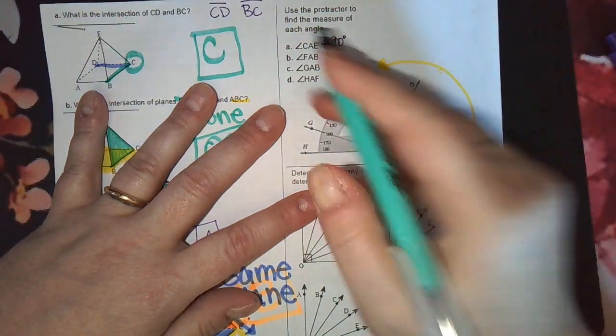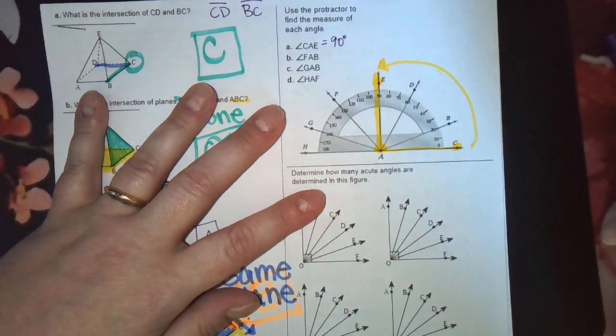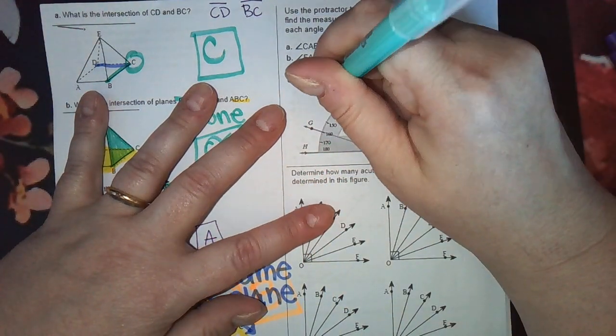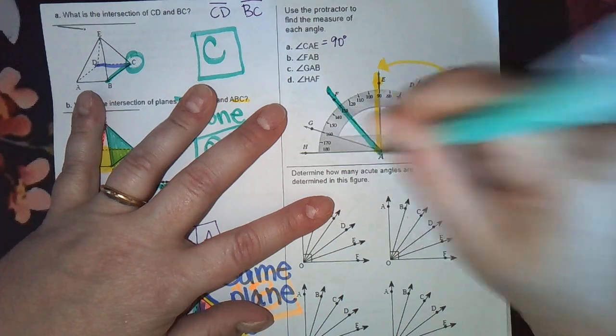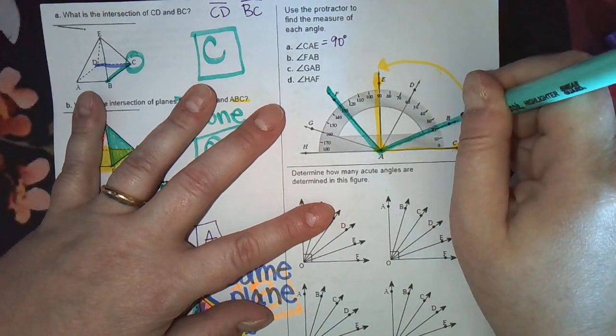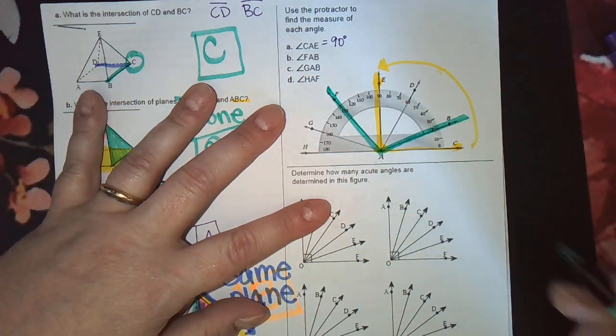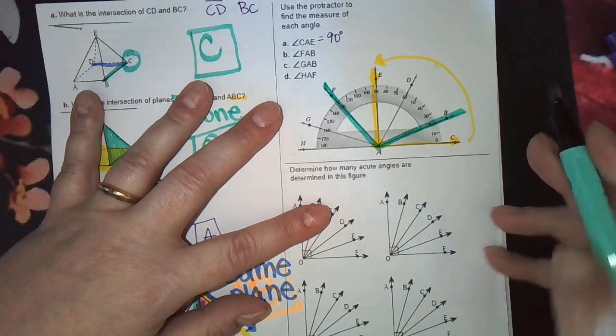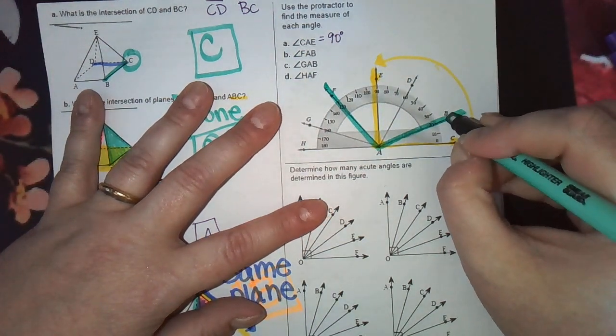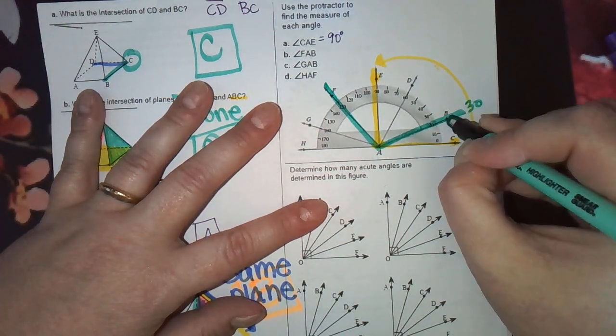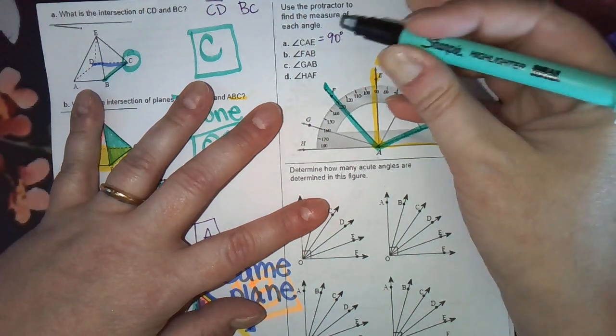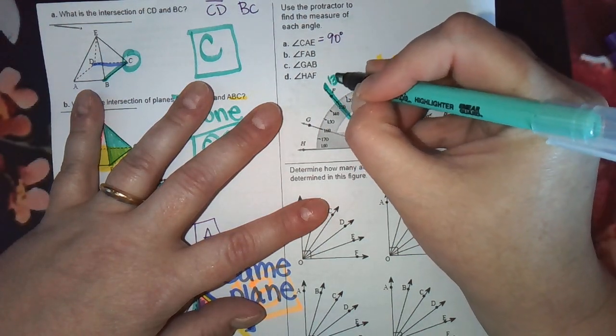So why don't we look at part B? Part B says F, let's trace it, F, A, back in the middle, B. Oh, okay. This does not start at 0. This goes from, what is B? B says 30 to what does F say? 130?